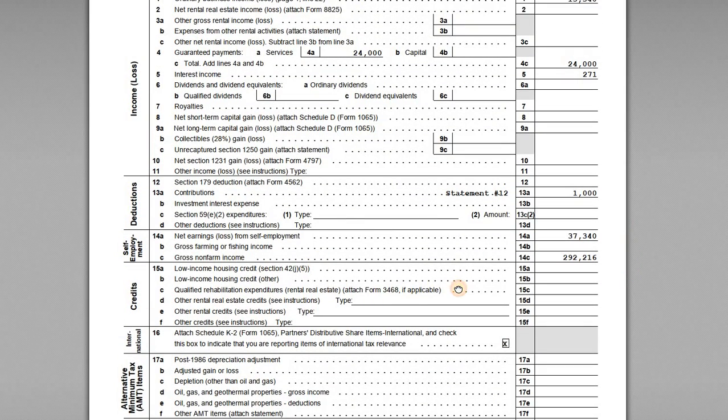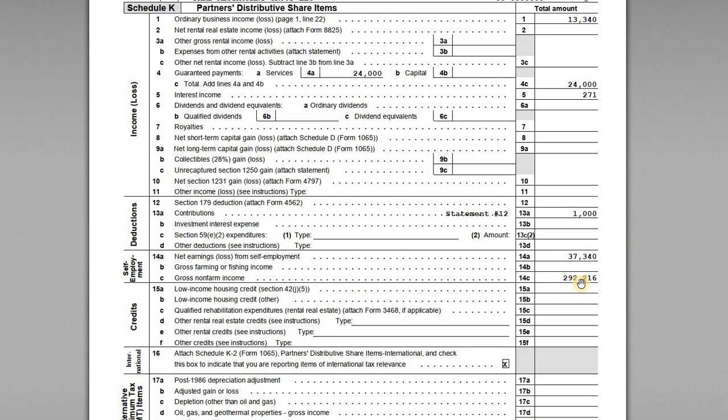Now, the self-employment section, this is really important, right? So the net earnings from self-employment is the amount that is being allocated. So at the partnership level, the partnership is kind of determining whether or not the allocation of these earnings are going to be self-employment income for each of the partners.